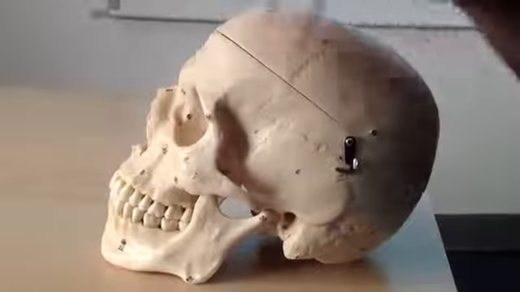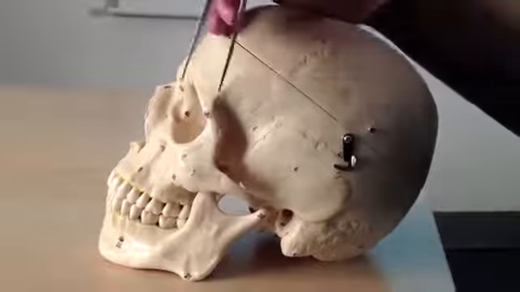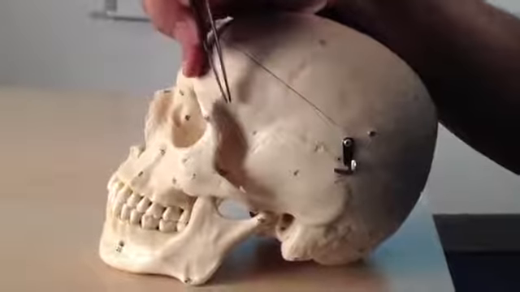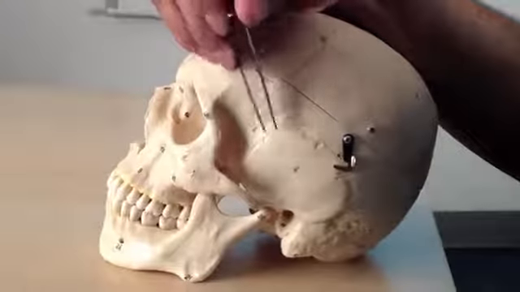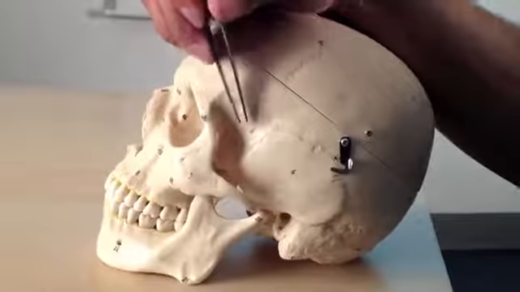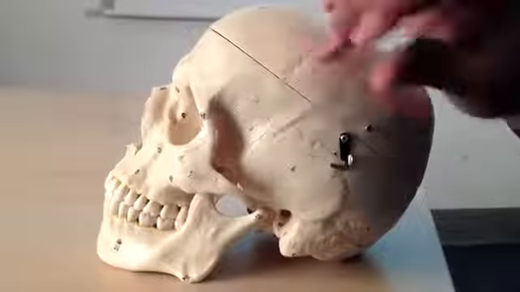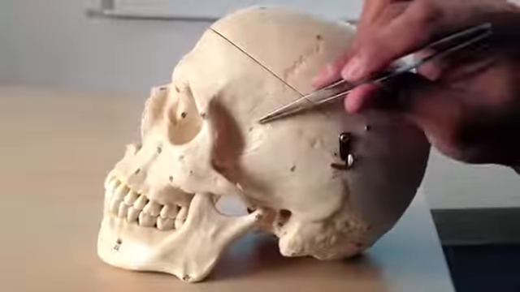Now another area that you really want to be aware of is this area here, and this is called the pterion. You can see it's the meeting point between a few different bones. This is the frontal bone here, the sphenoid bone here, the temporal bone here, and the parietal bone here. And the reason why we talk about the pterion is because it's one of the weak points in the skull, and people frequently take a blow here.